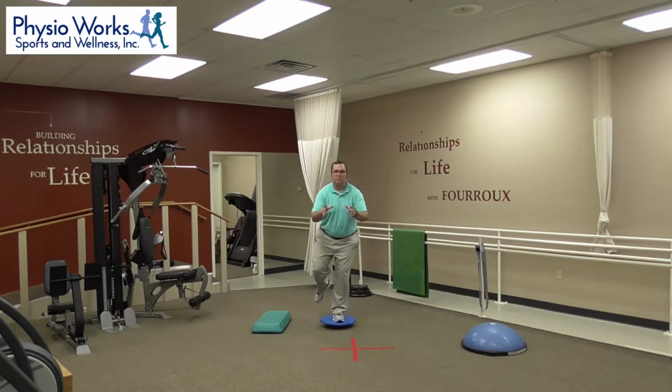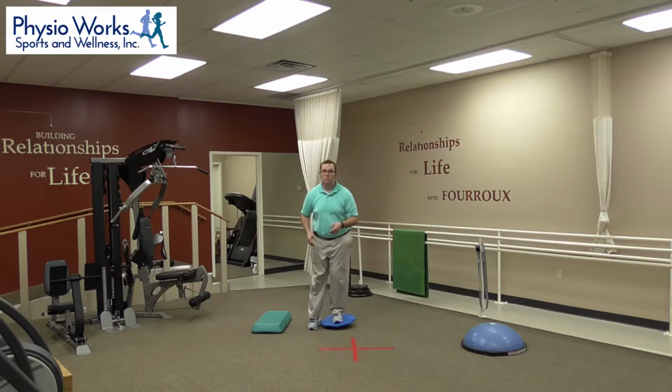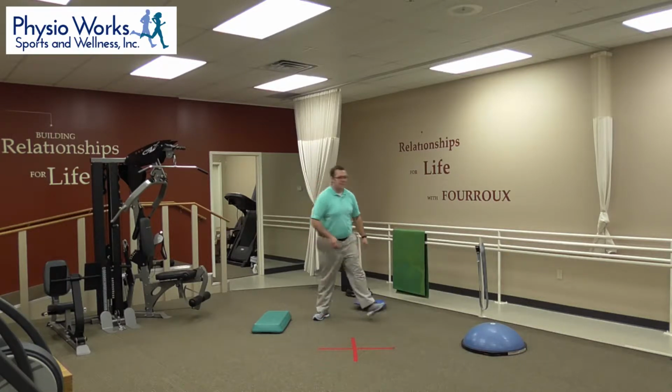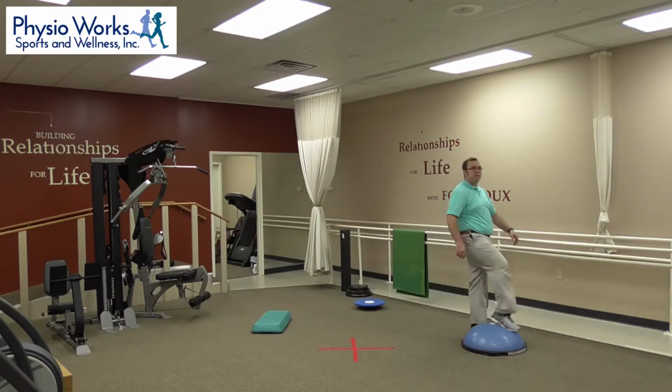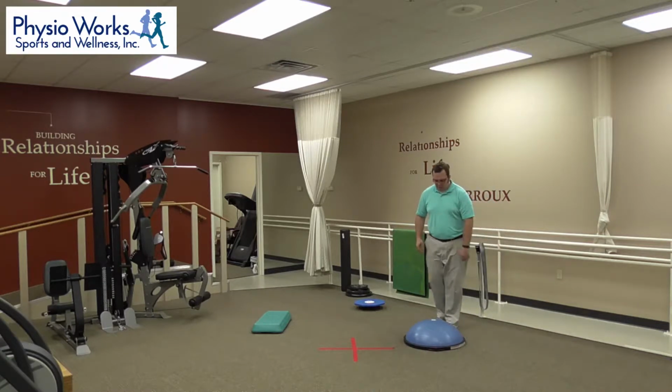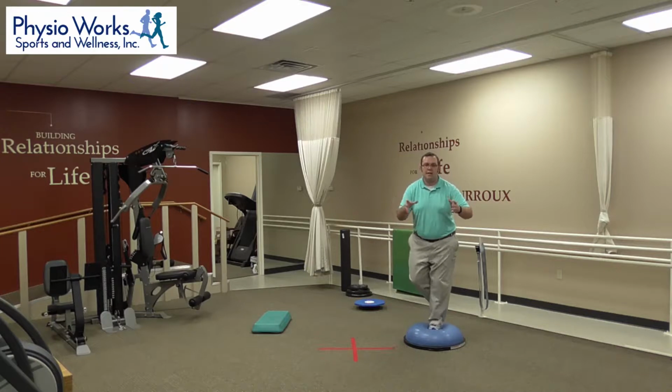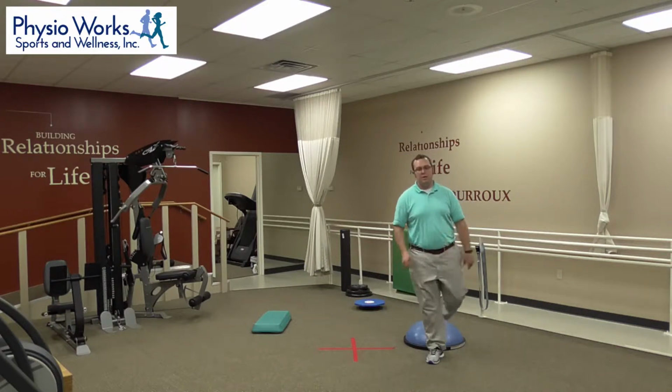I can try and balance here while catching a ball, say I'm playing a ball sport. If I'm a soccer player, I could try balancing on one leg and actually kicking the ball. We can take that a step further. We can go to the Bosu. So I could stand on the Bosu and I could do the same things. I could stand there, try and catch a ball, stand there, kick a ball.